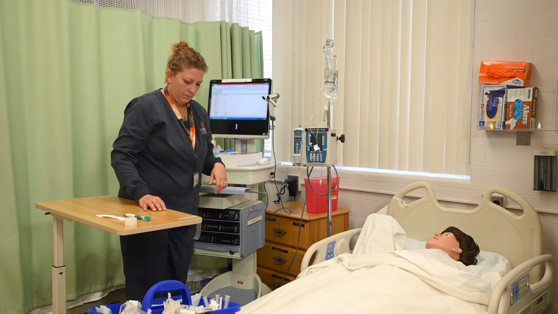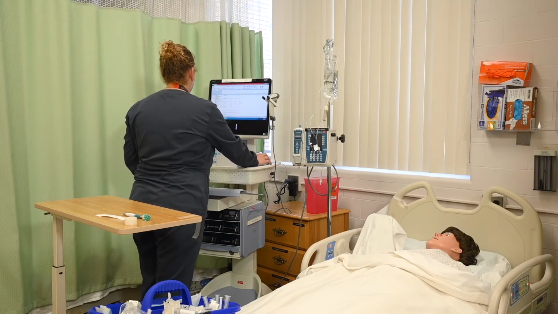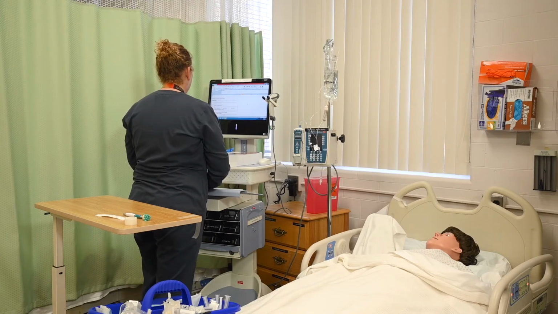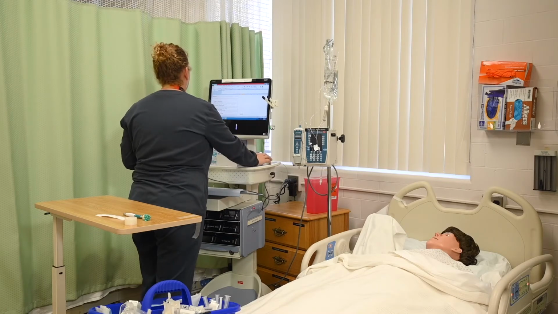Sarah will document the procedure performed, site of insertion, number of attempts, catheter size, type of dressing applied, the patient tolerance, and any complications. Also, she will document on the NUR the flush administration and scan her badge.